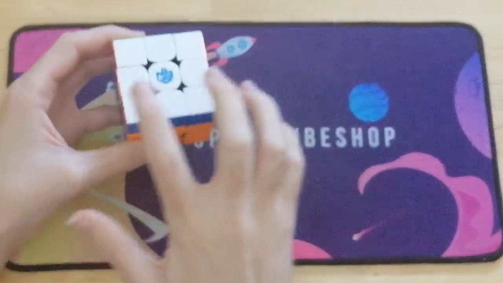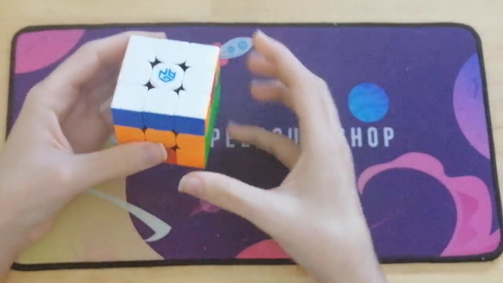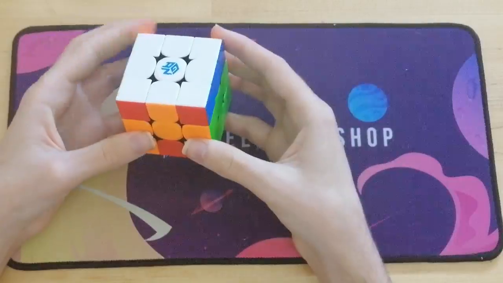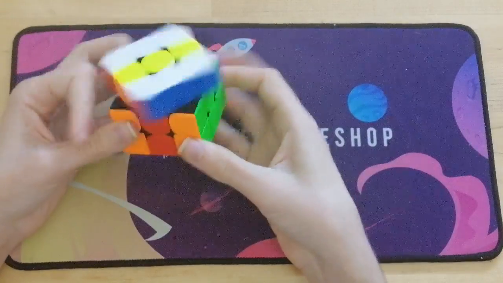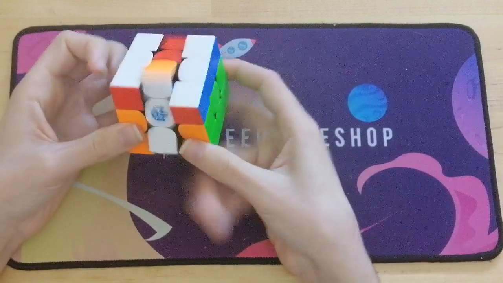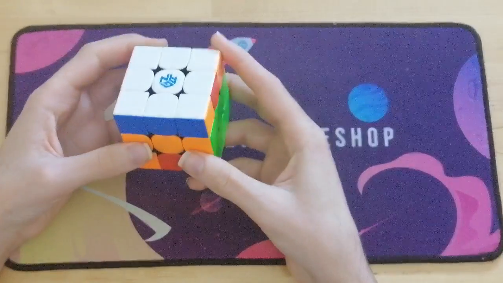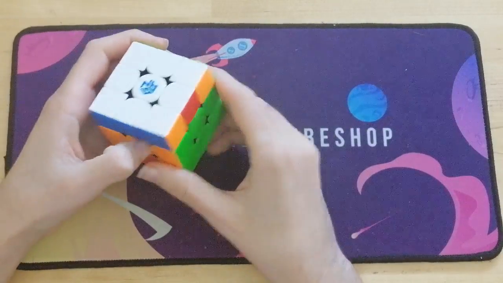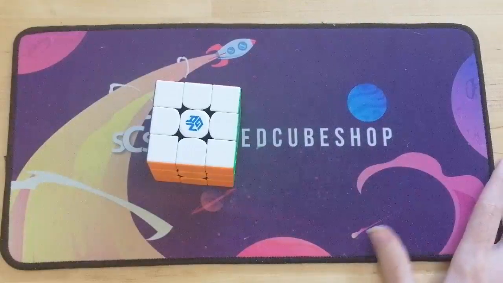And we got lucky, and we got M2 to M2. For this last part, I could do U or U prime before. If I did U prime, which is better because that means no AUF. If I start with the U, I would need to do a U2 afterwards. That's not that big of a deal. Even if you do U, it's just one more move. Yeah, that's a really good solve, a really good solution.